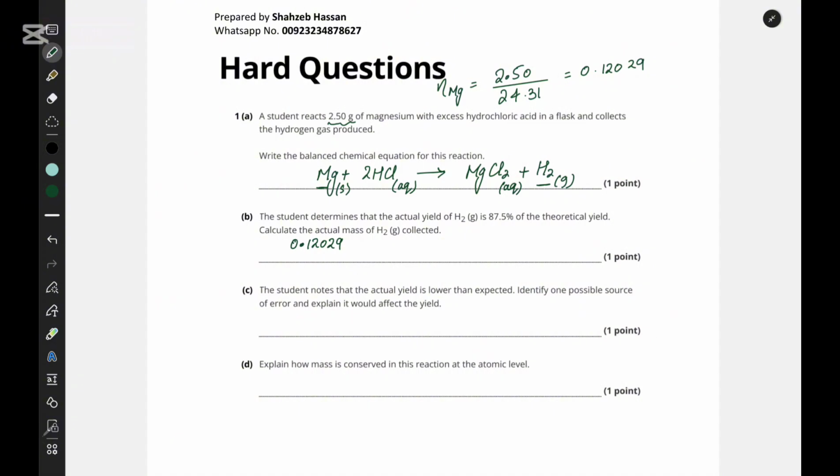Now I'm first going to find the mass of hydrogen by multiplying its moles with the molar mass, that is 2.016, and that comes out to be 0.2075 grams.